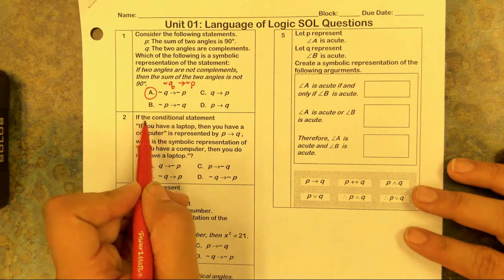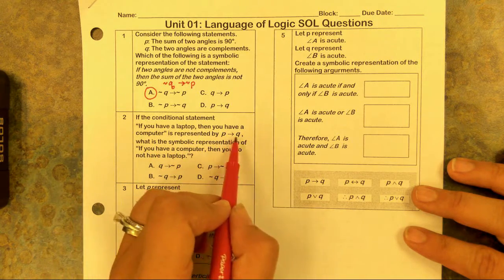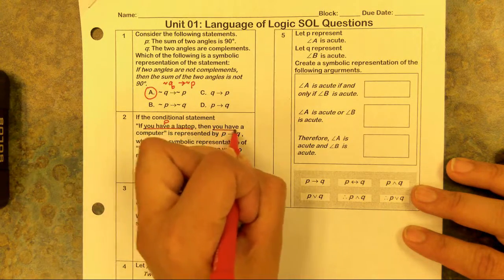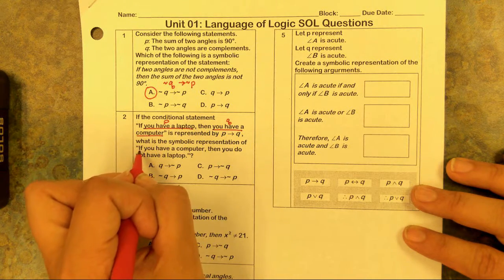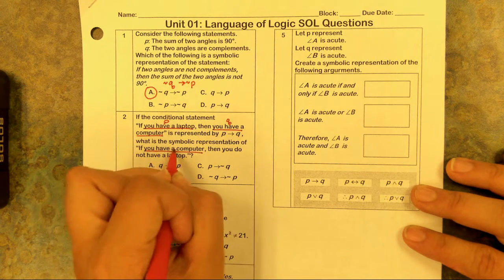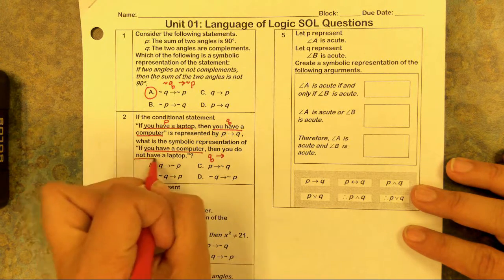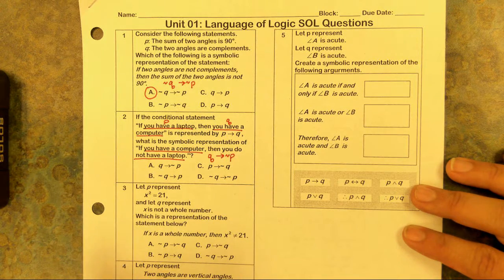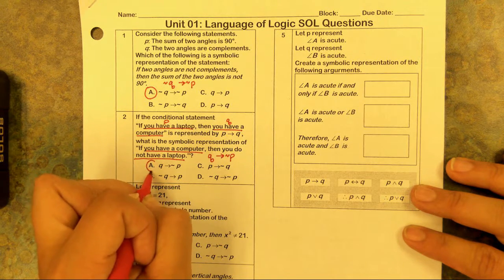For question 2, it says, if the conditional statement, if you have a laptop, then you have a computer, is represented by P, then Q, which means that the hypothesis is P, and the conclusion is Q. What is the symbolic representation of if you have a computer, then you do not have a laptop? So the hypothesis of this one is you have a computer, which is the same thing as Q. Then you do not have a laptop, which is very similar to P, but it's opposite because it uses the word not. So this right here is going to be Q, then not P, which is going to be A.